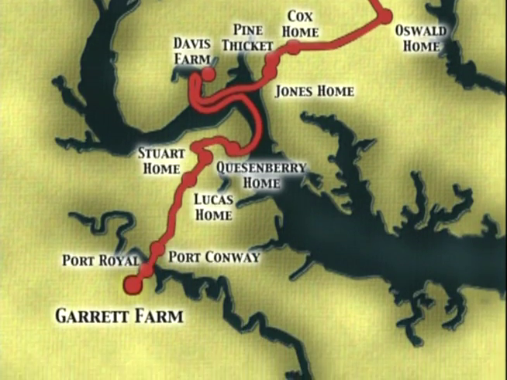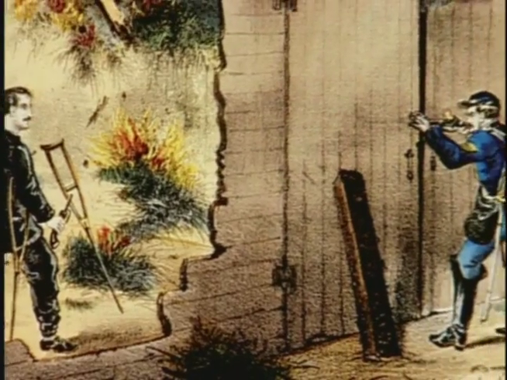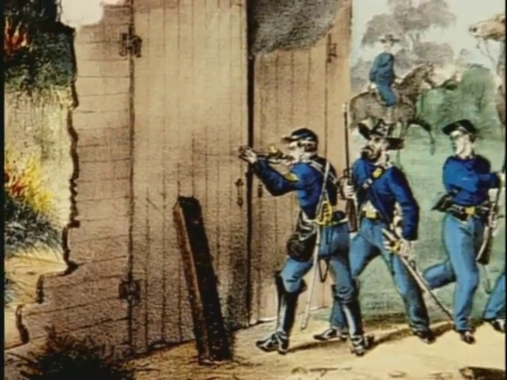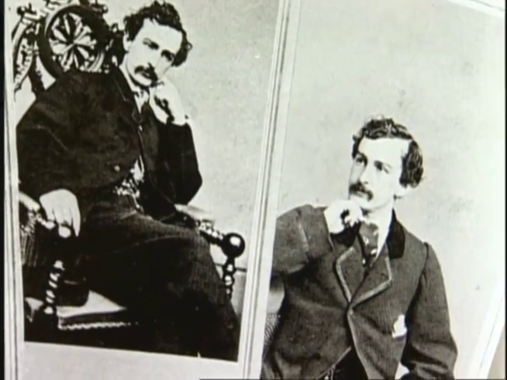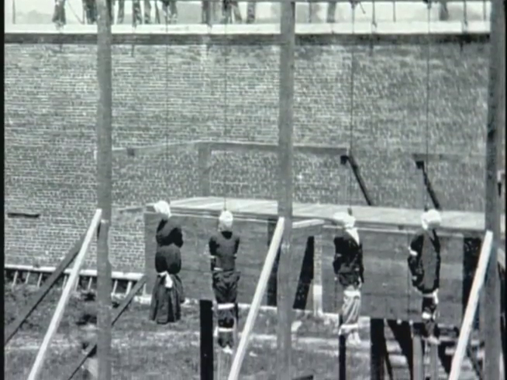It was 2 weeks before Booth was finally shot by a Union soldier in a barn in Virginia. We may never know if Booth was working for the Confederates. But the evidence suggests that his act at Ford's Theater extended past his small circle of co-conspirators.